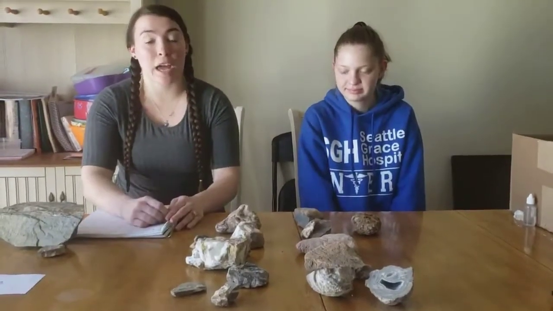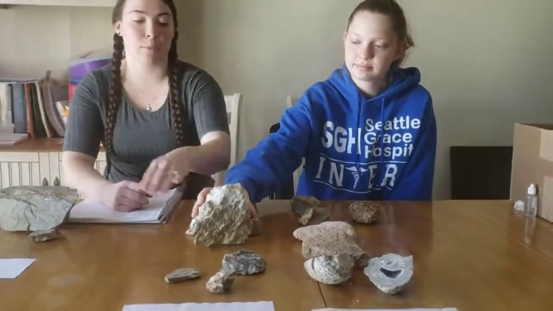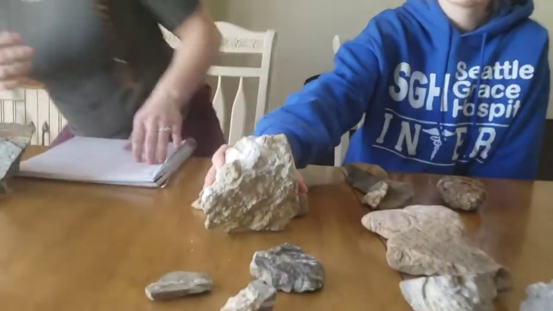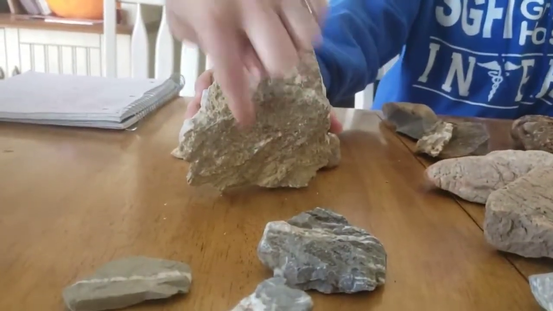So if you look at a countertop, if there's different chunks in that countertop, it's most likely made from an igneous rock. So there's different chunks of minerals.